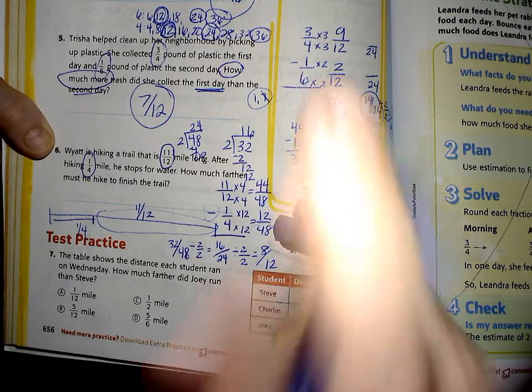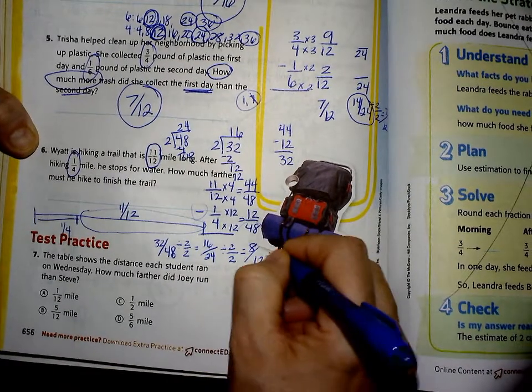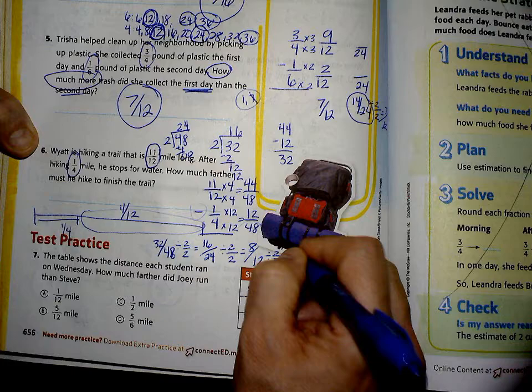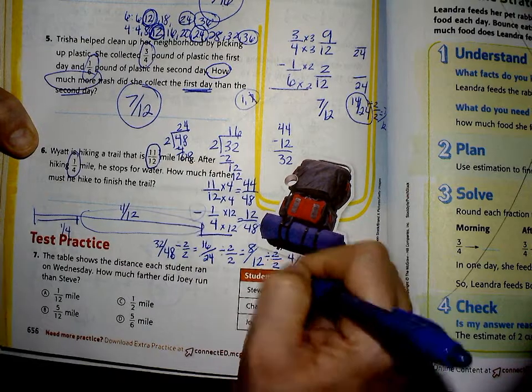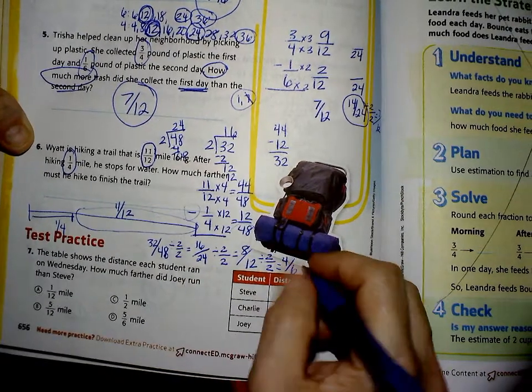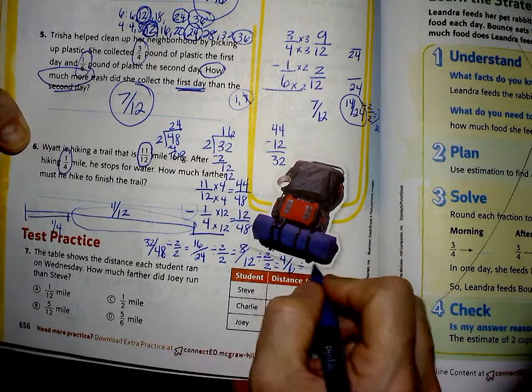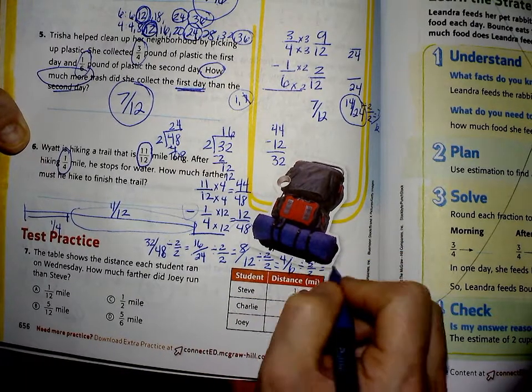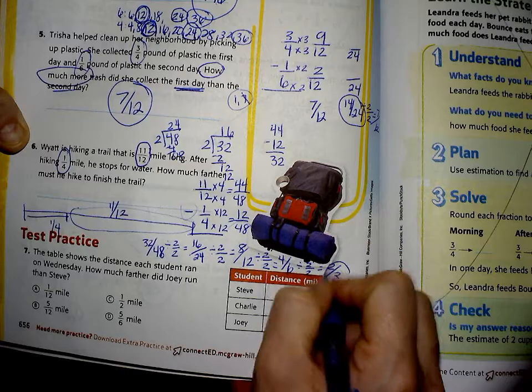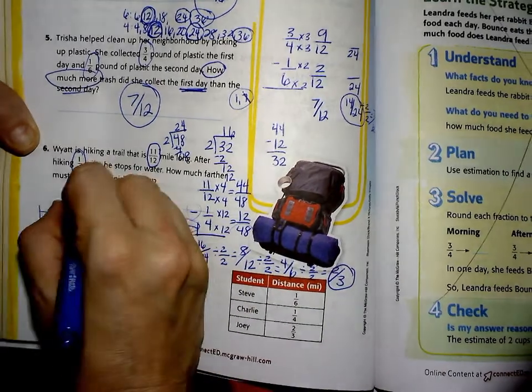But those are both still even, so I can still divide out a 2. 8 divided by 2 is 4, and 12 divided by 2 is 6. But they're both still even, so I can still divide out. 4 divided by 2 is 2, and 6 divided by 2 is 3. The answer is 2/3.